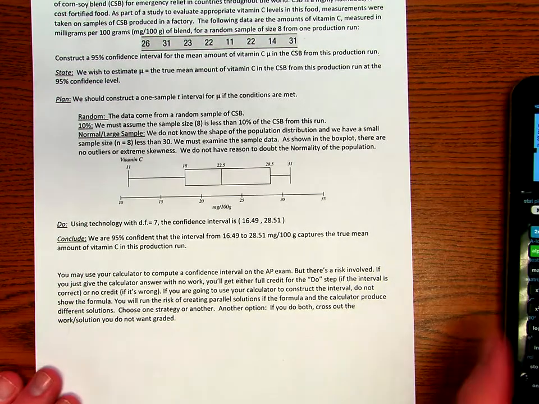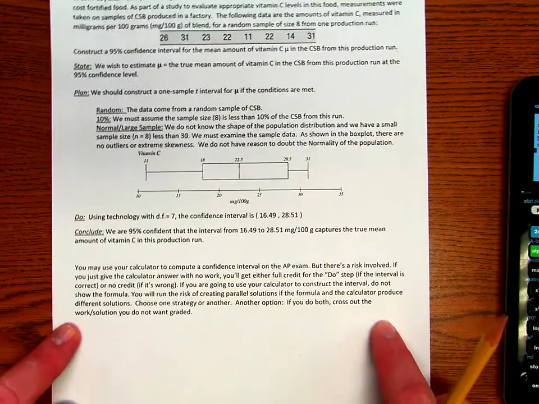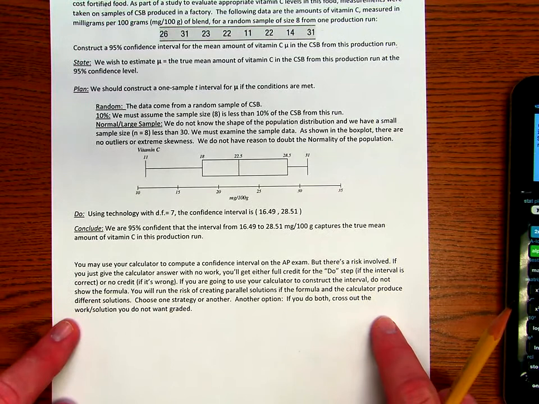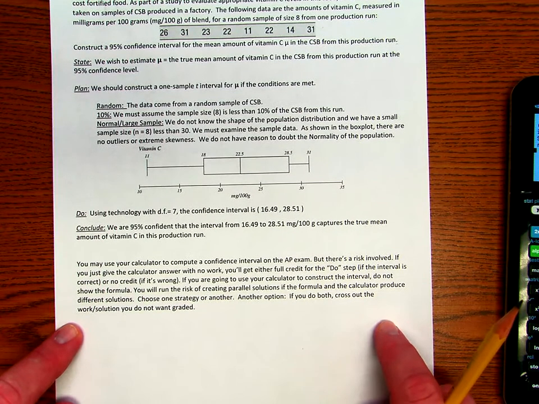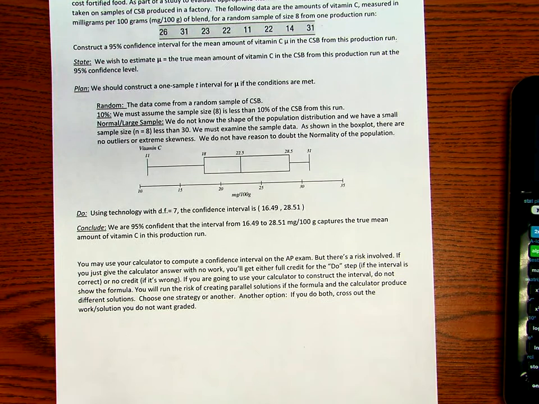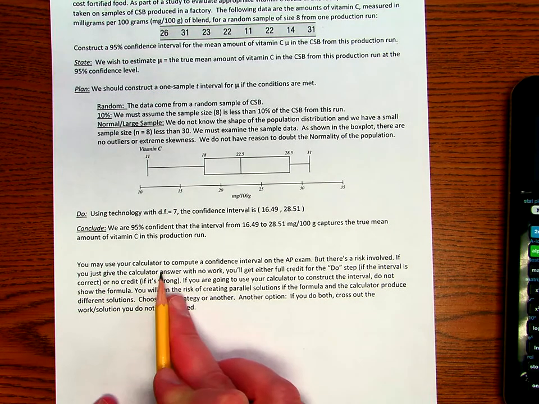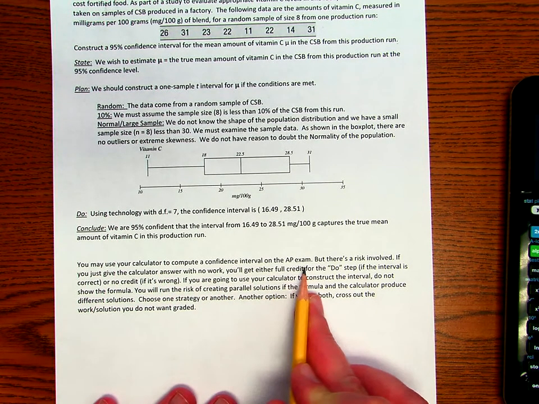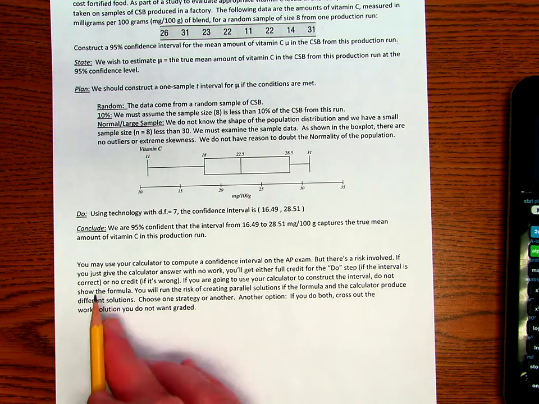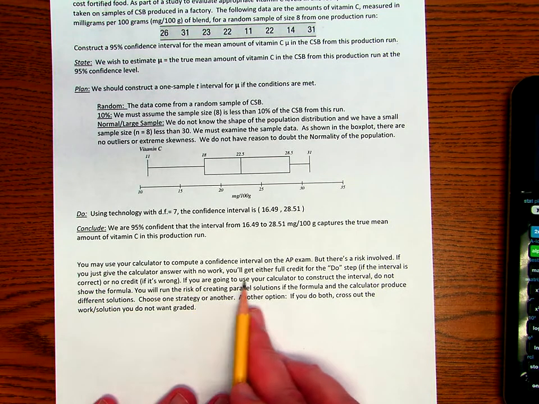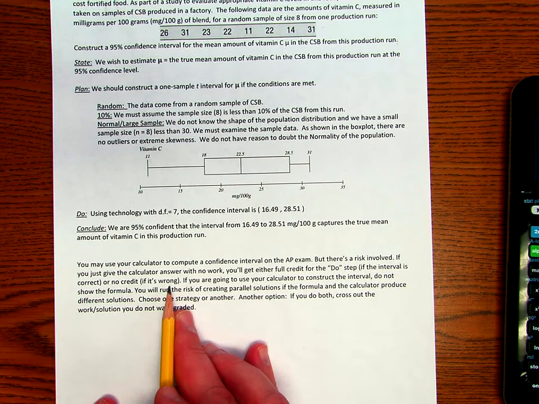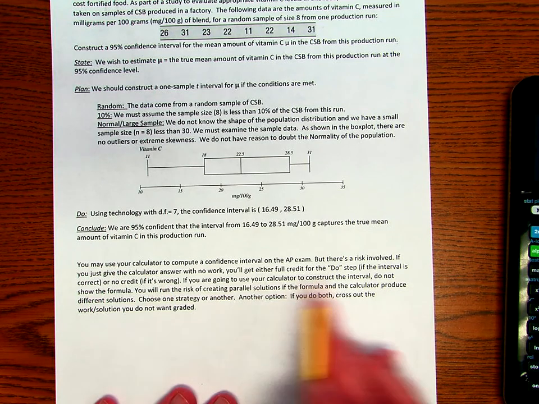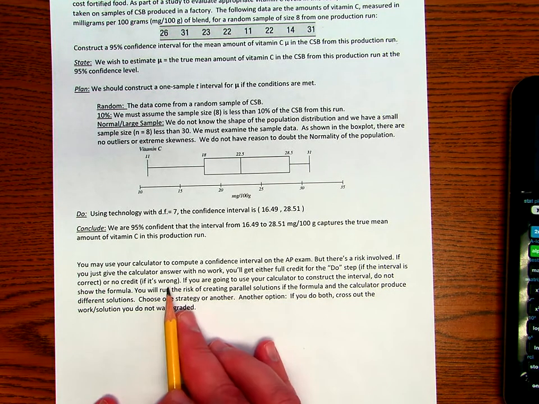All right. Word of note here on the bottom. Similar to something we've said multiple times throughout the whole class. You may use your calculator to compute a confidence interval on the AP exam, but there's a risk involved. If you just give the calculator answer with no work, you'll either get full credit for the do step if the interval is correct, or no credit if it's wrong. The extra thing that's there is they very often also want the degrees of freedom. Some rubrics require it, some don't.